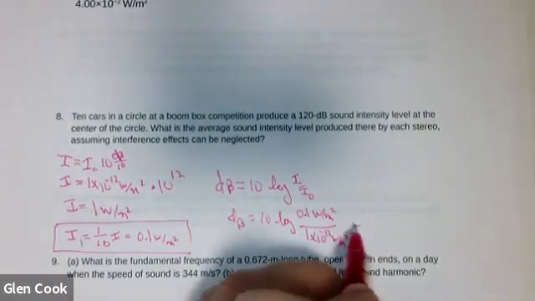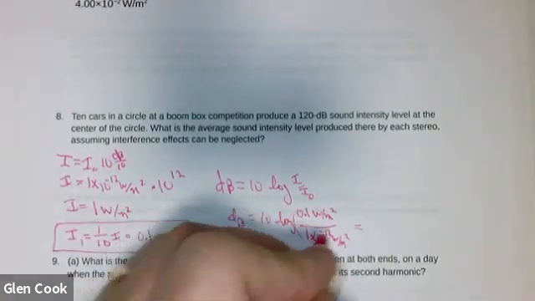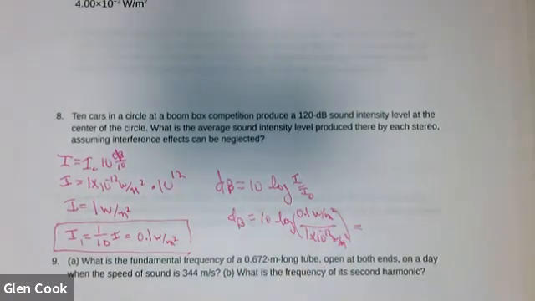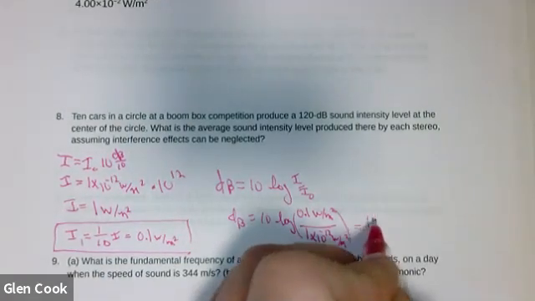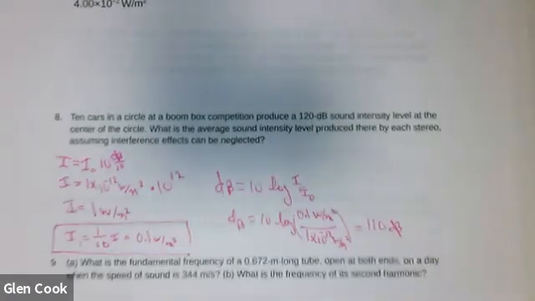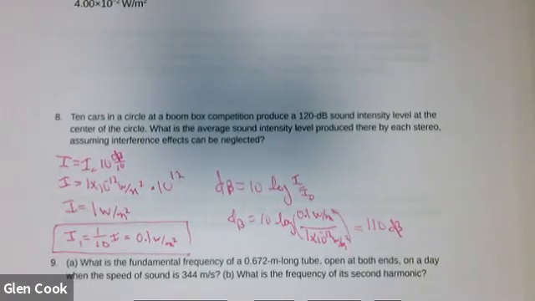And if you do that math on a calculator, you take 0.1 divided by 1 times 10 to the negative 12, hit the log button and multiply the answer by 10, you come out to 110 dB. So one car is 110 dB, but 10 cars is 120. See, it's not linear, so you couldn't just divide that by 10 to get to that answer.